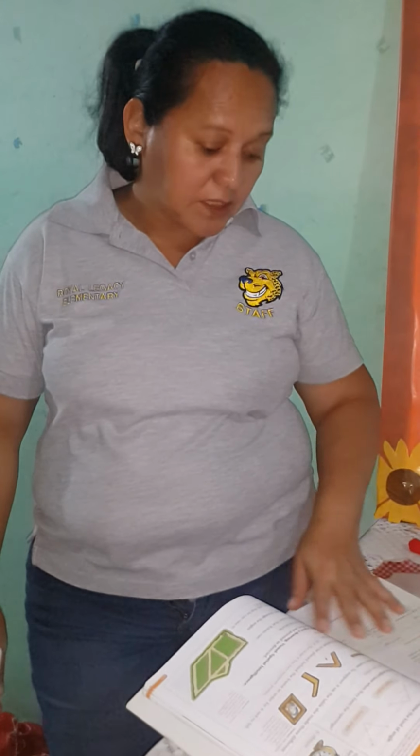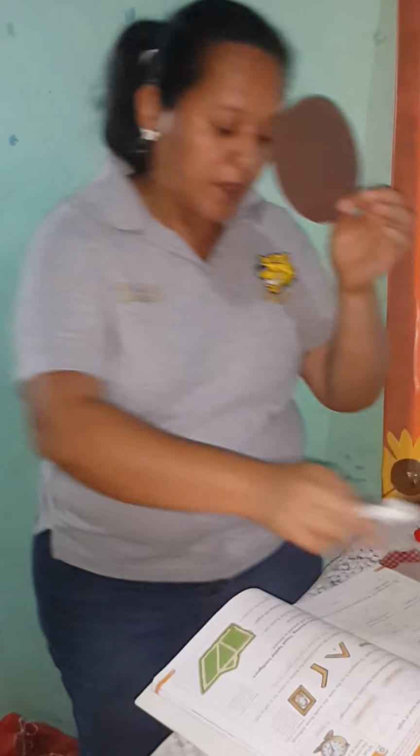Now we have angle classifications. I have one circle here. This is a normal circle. But if I divide this circle into 4 parts, and I divide the other part, I have a circle divided in 4 parts.